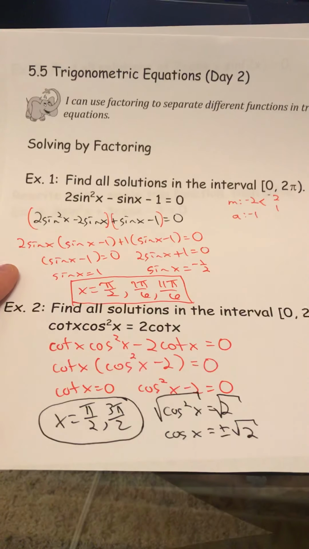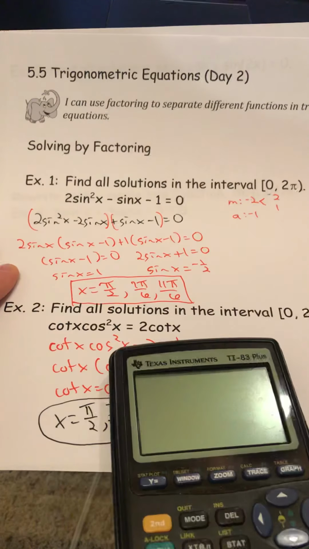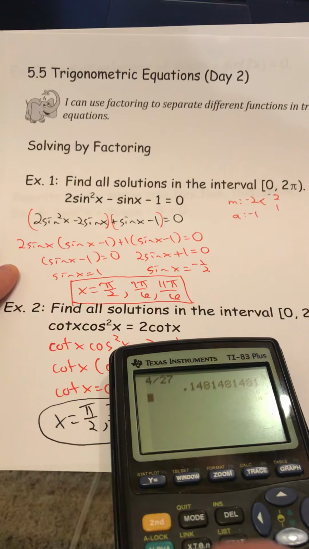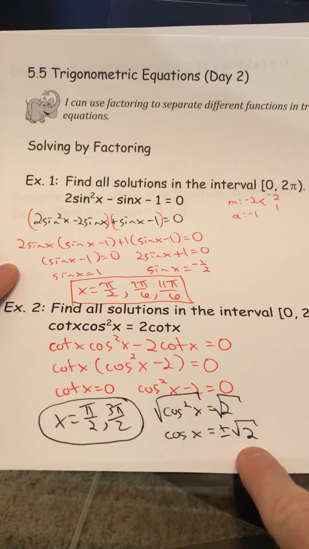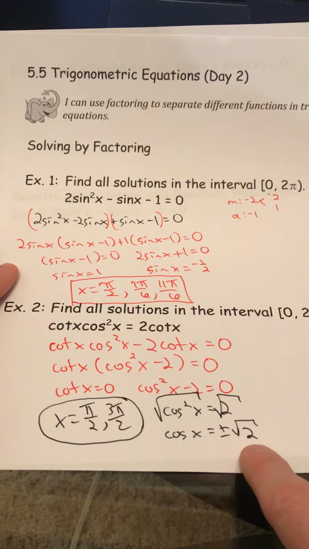Well, the square root of 2, just so we have that as a point of reference, is 1.4. So that is actually outside of the range of cosine, same with the negative.